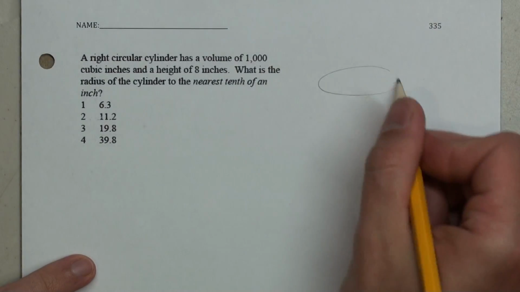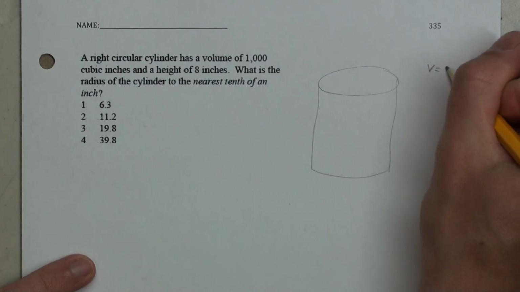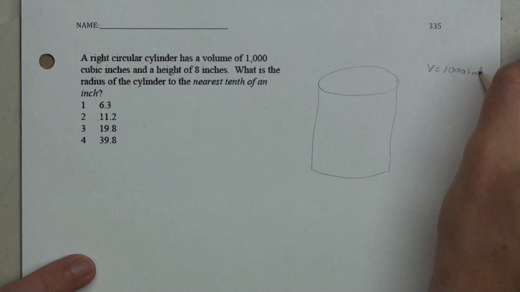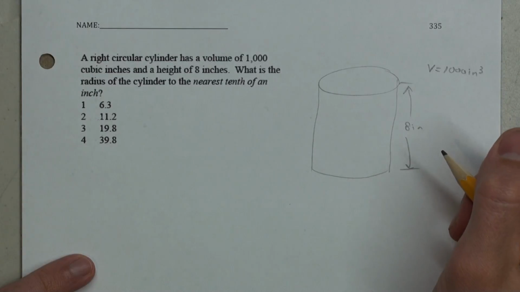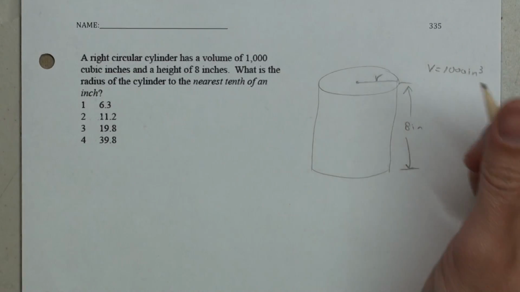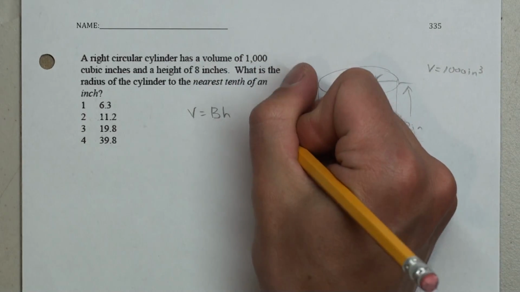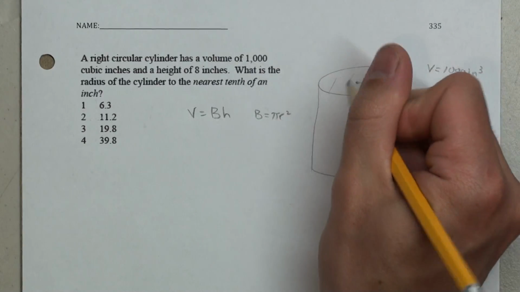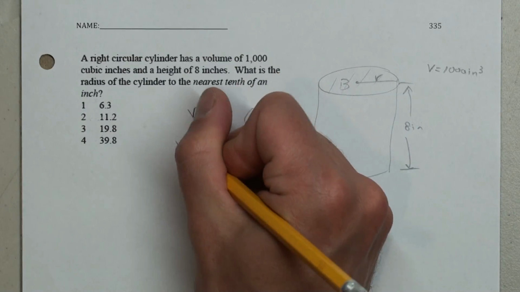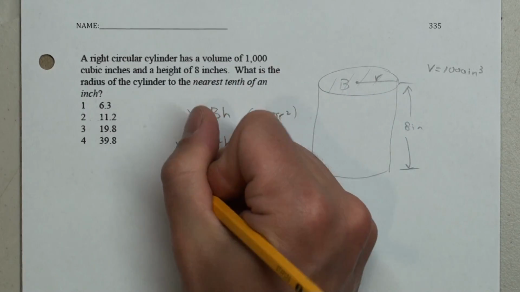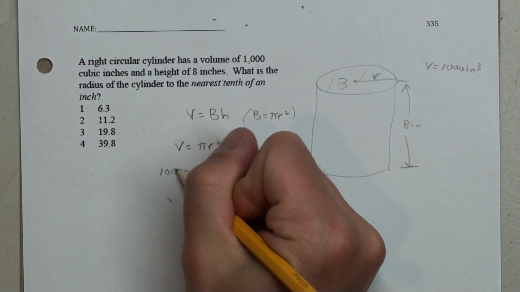A right circular cylinder has a volume of 1,000 inches cubed and a height of 8 inches. What is the radius? Well, the volume is BH again, but our B this time is pi r squared. This is our B. So our volume is pi r squared H. We know the volume is 1,000.